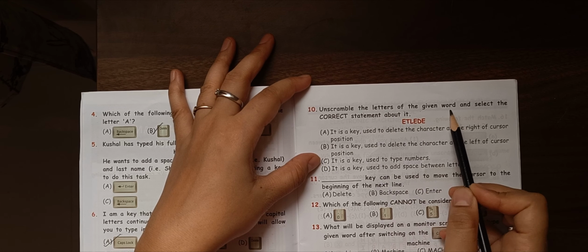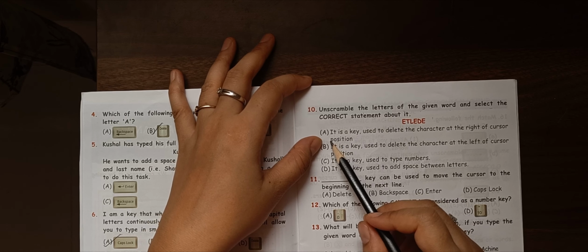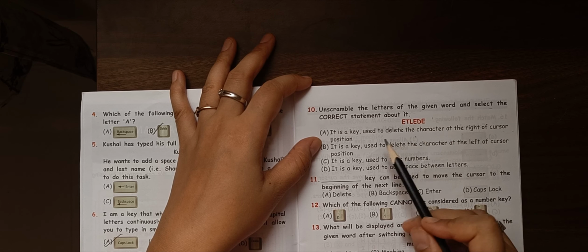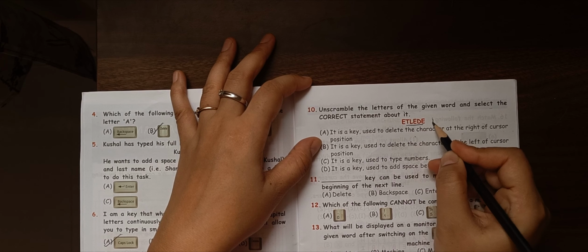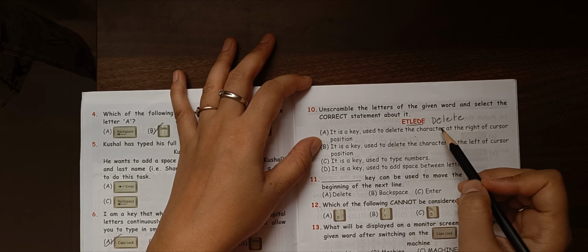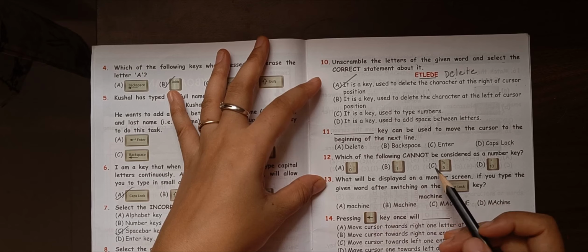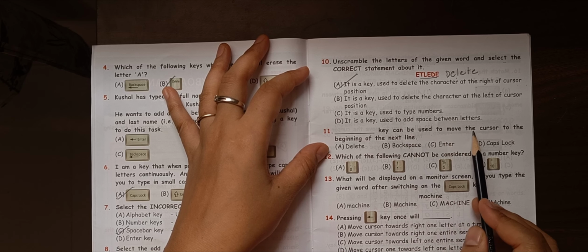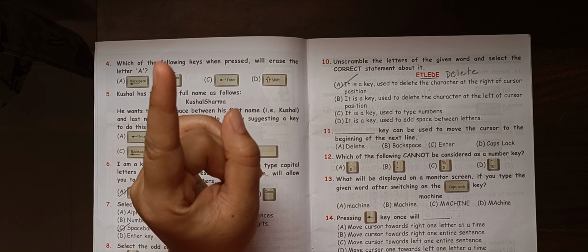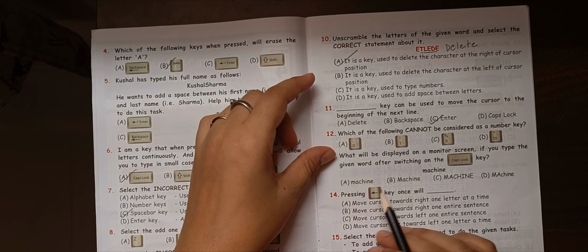Unscramble the letters of the given word and select the correct statement about it. So, what are the options? It is a key used to delete the characters at the right of the cursor position. So, this is unscrambled: delete. So this is matching. So the answer A is used to delete the character right of the cursor. Key can be used to move the cursor to the beginning of the next line. So I told you earlier that we use the enter key or return key to go to the next line. So the answer is C.